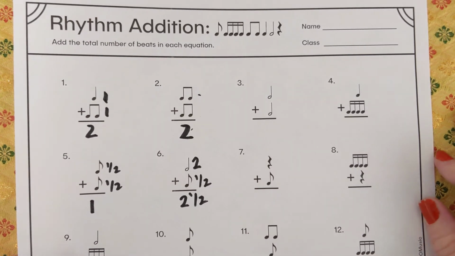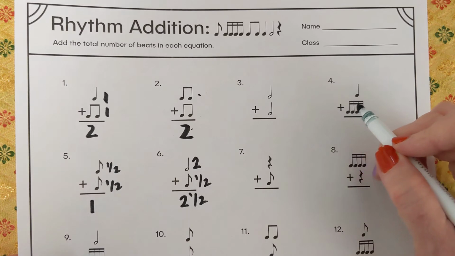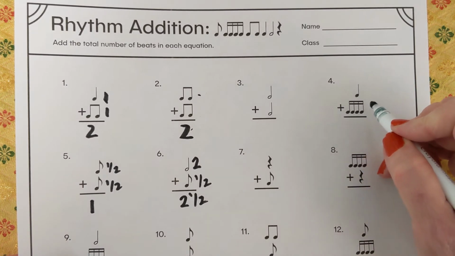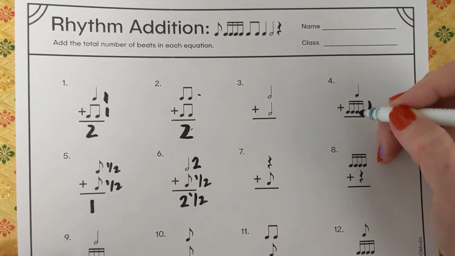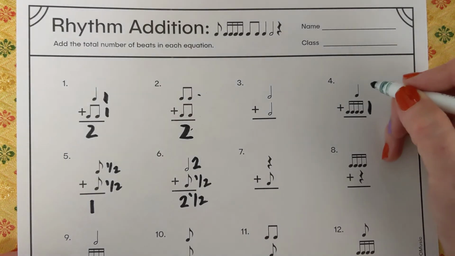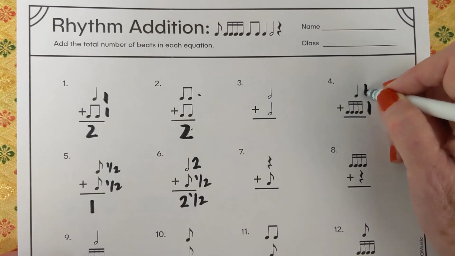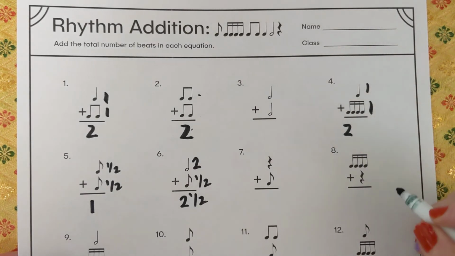And what about this one over here? Now, when you have 4 16th notes, all those hooked together, it's 1 beat. That's kind of what we call a rule of thumb. Anything that's hooked together like that, it's 1 beat. And that is a quarter note, and it gets 1 beat. So you've got 1 plus 1 is 2. And that's how you do it.